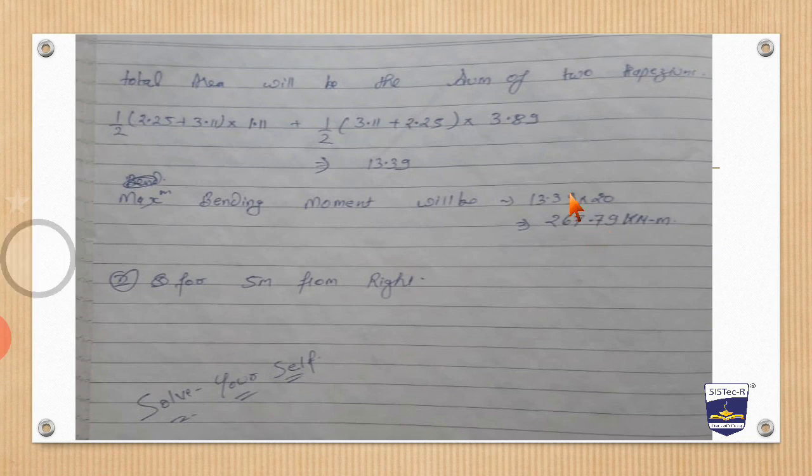Okay, so we have completed the first part of the question. Now the second part, for 5 meter form, right? This I am giving to you. You practice this for the 5 meter form, right?